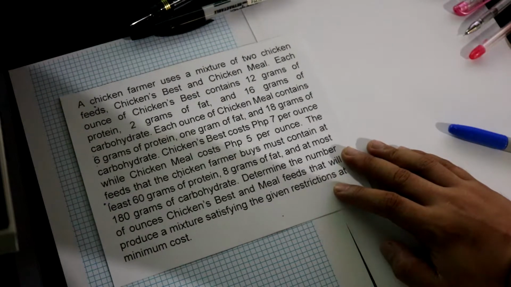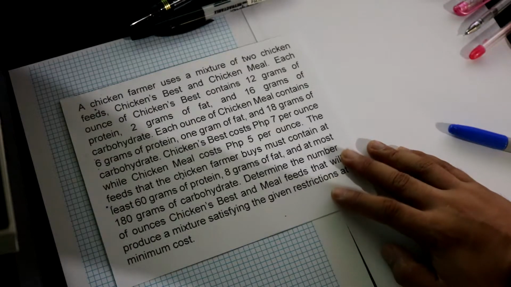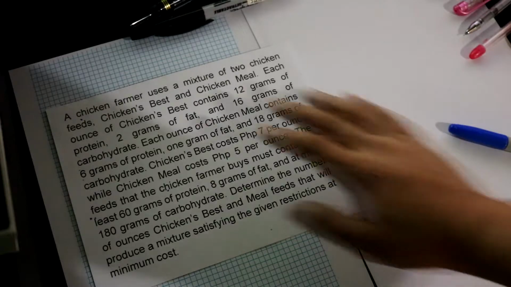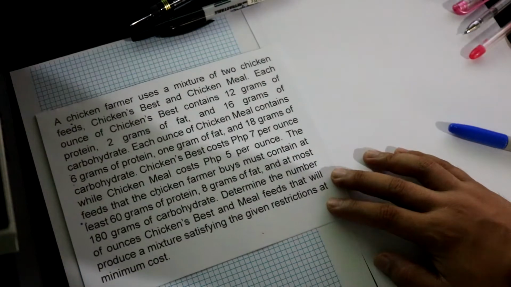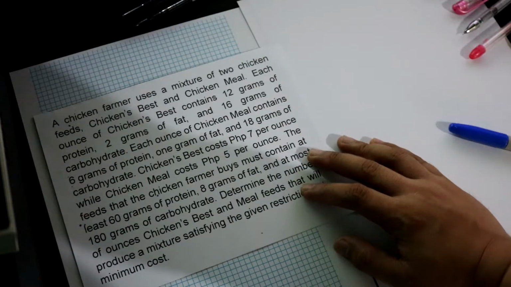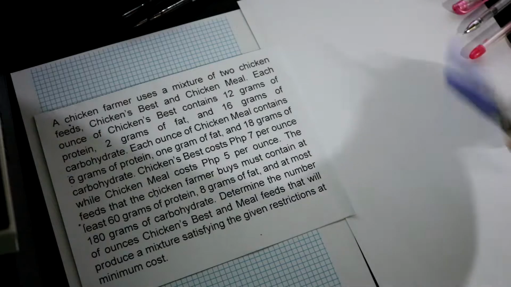Okay, but for the simplex method, there is a huge difference. But we go to that later. Now let's just solve this problem first using the graphical method. Like I said, there's not much of a difference. So let us just proceed to solving this problem.